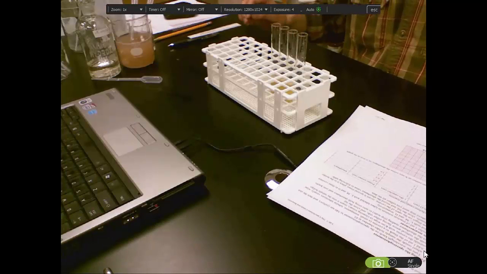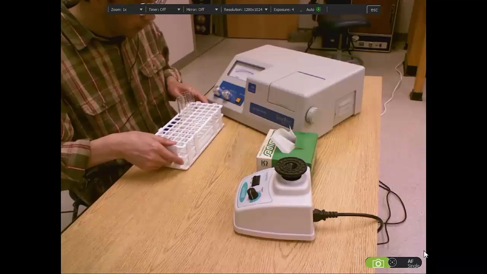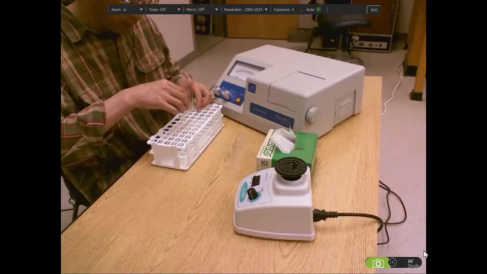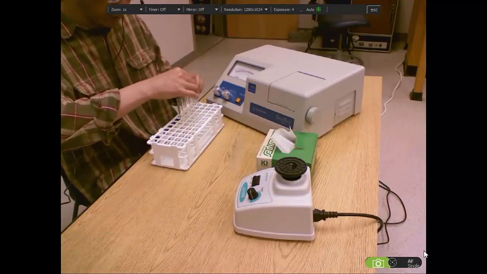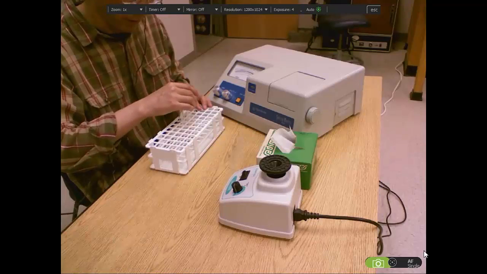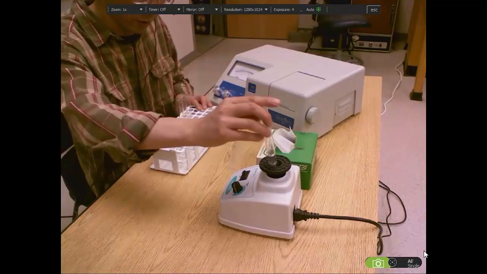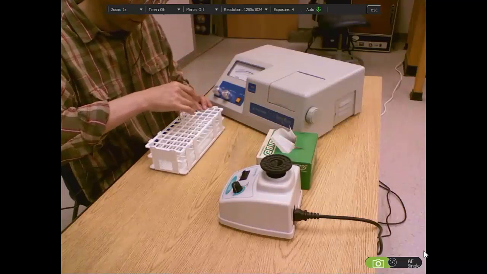Now let me turn this camera to another section of the lab bench. So now I got this result. We see the difference. So first of all, we'll use this machine. It's called the vortex mixer, just to mix the solution.